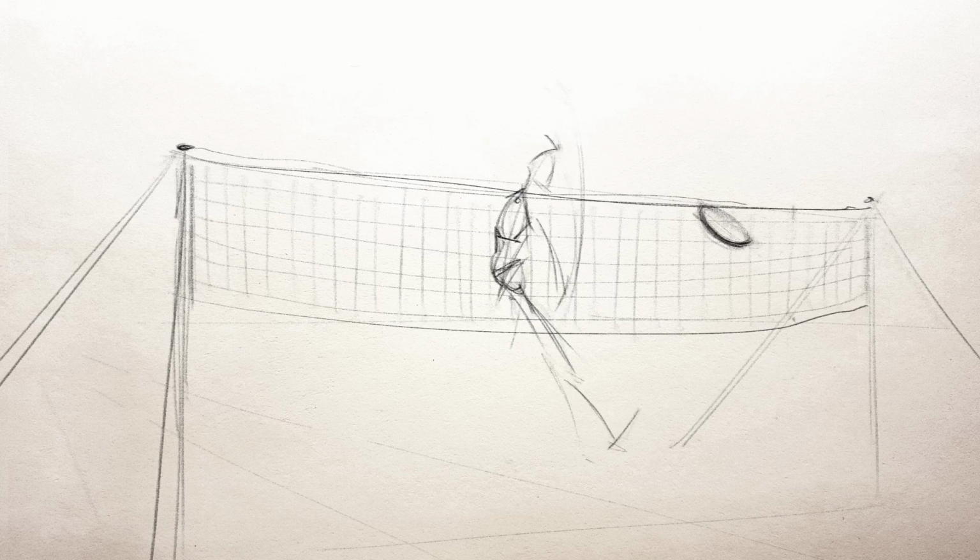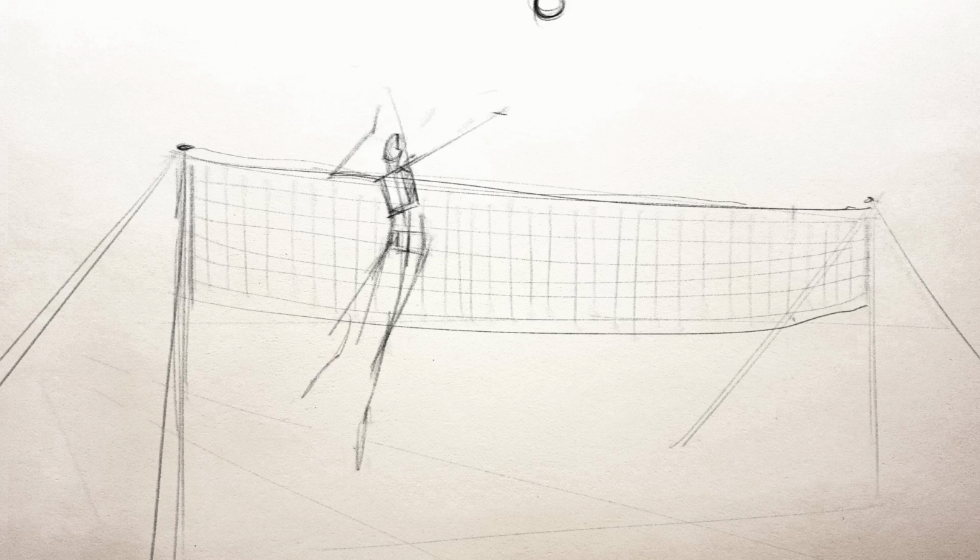There we have it, guys, a finished sequence of poses that we can pass over to the cleanup crew.